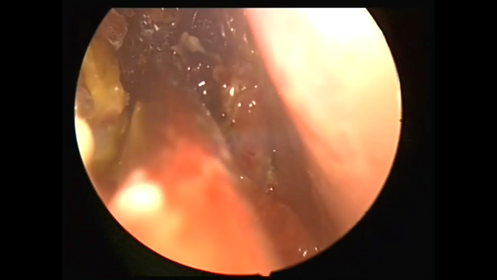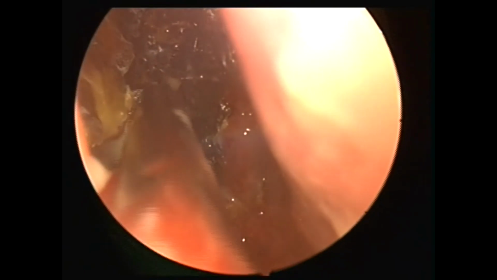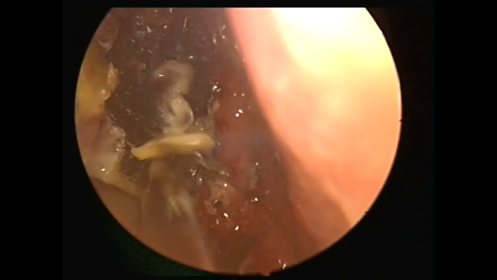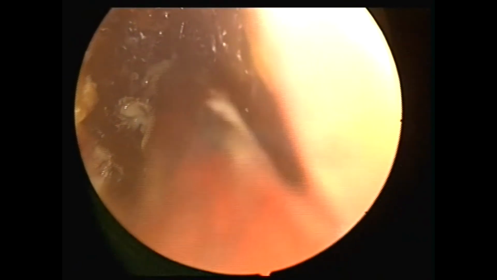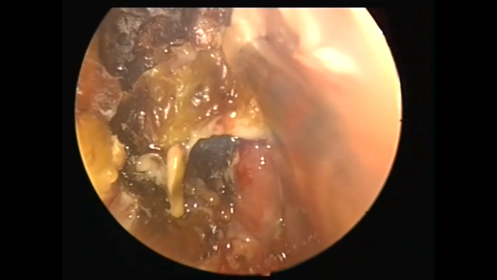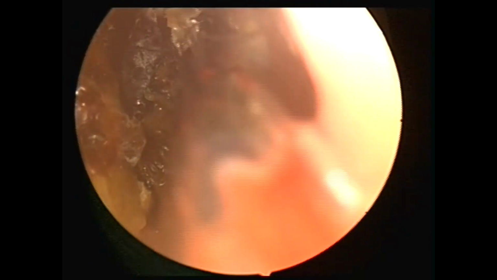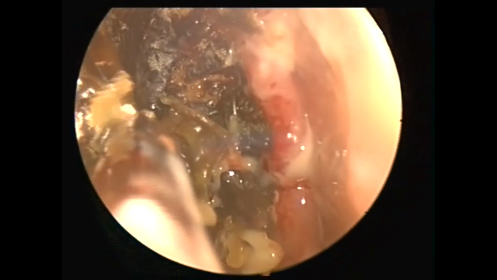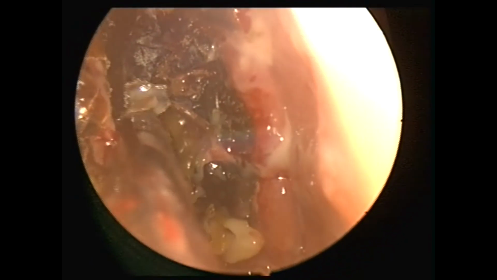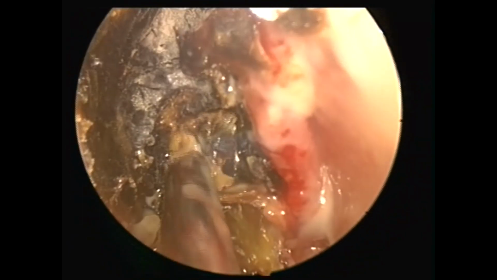What I'm going to do is take away all that scab slowly, making sure I do not injure any mucosa and form any raw surface again. So just gently with the suction, I'm going to try to elevate that off the mucosal surface. As you can see, it's coming off in pieces, and a very small raw surface is being formed again because of the separation of the scab.